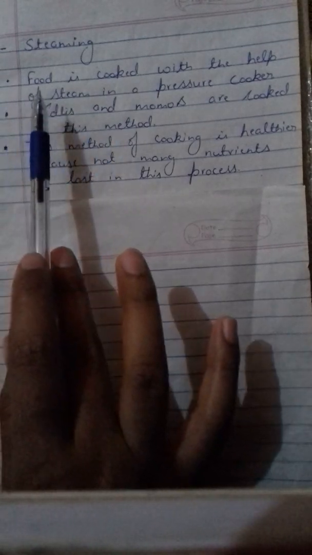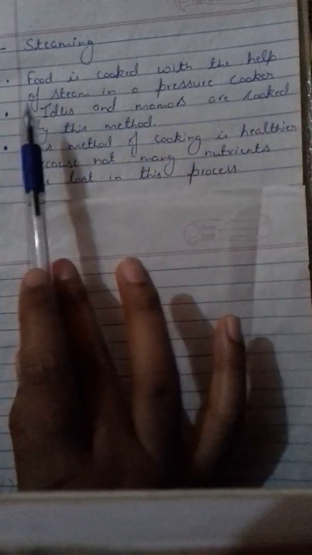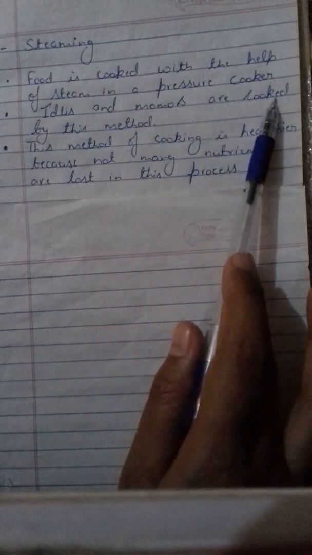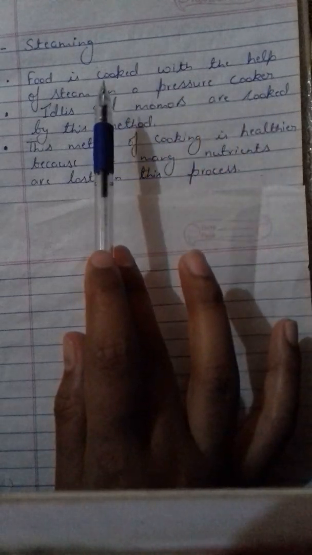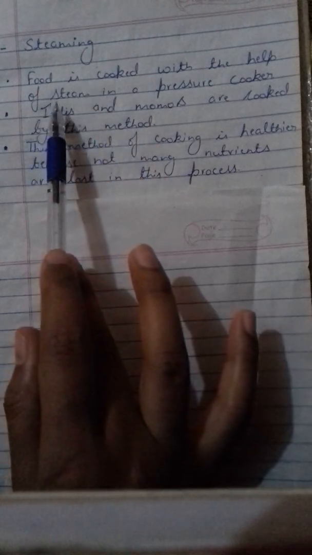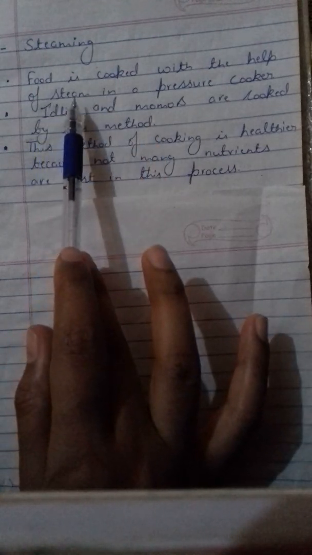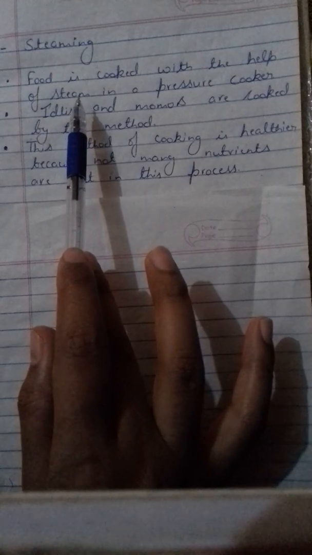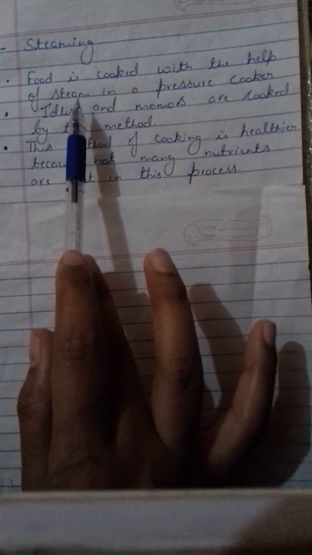Now the third method is steaming. In steaming, food is cooked with the help of steam in a pressure cooker. So how is food cooked in steaming? It is cooked with the help of steam. What is steam? Steam is the vapor into which water is converted when heated. So, in steaming, food is cooked with the help of steam in a pressure cooker.